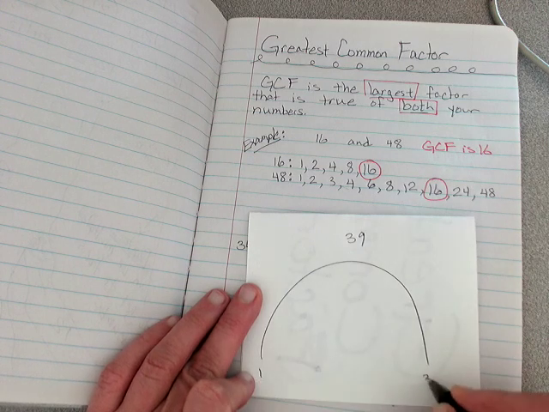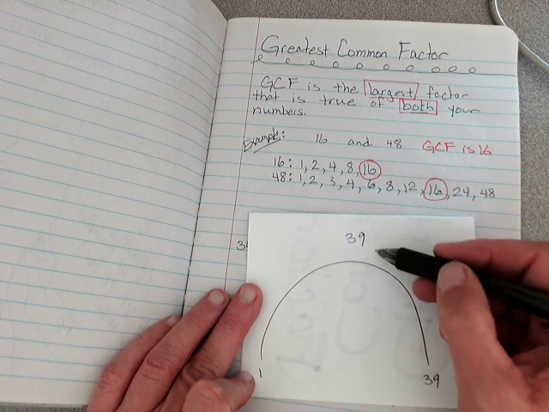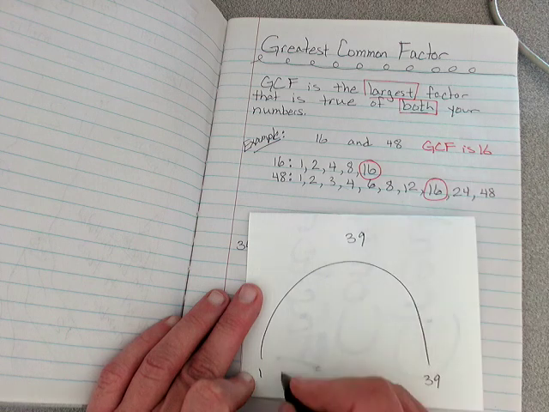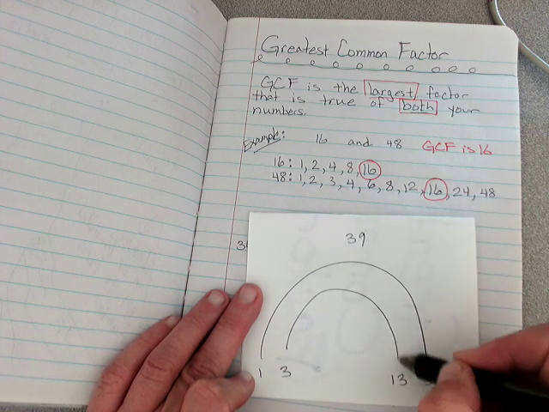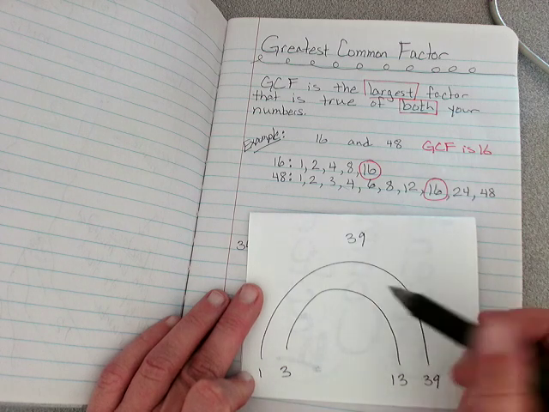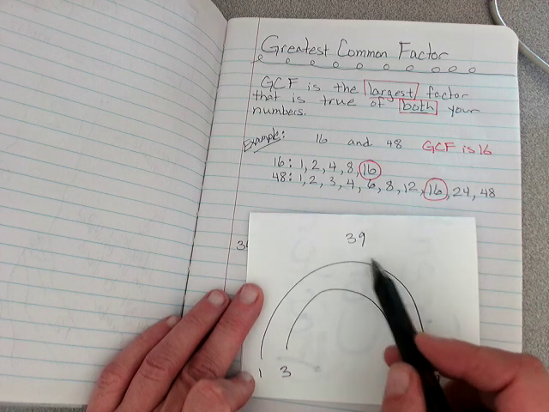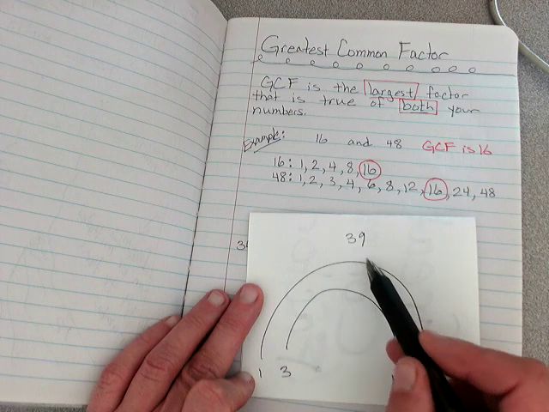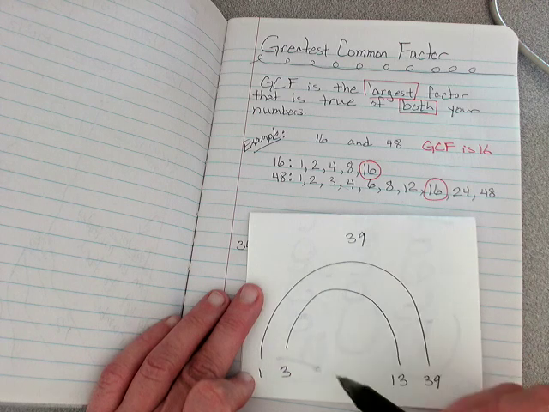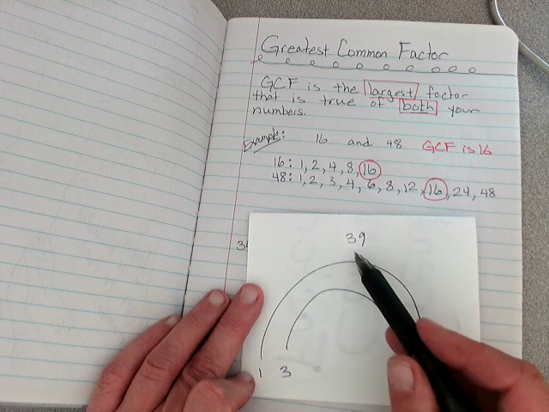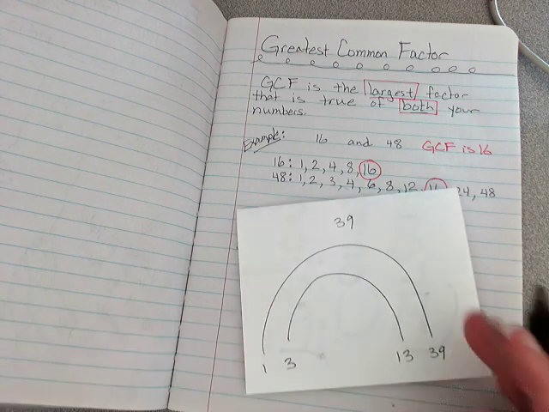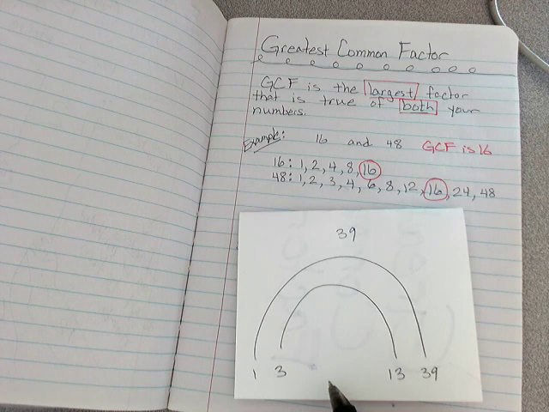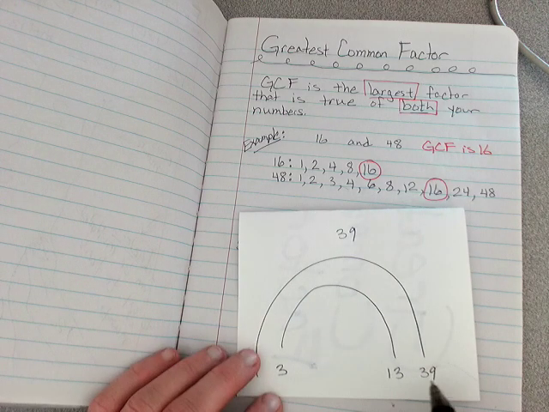1 times 39. 2 is not a factor because it's not an even number. 3 is a factor. 3 times 13. And those are both prime numbers, so I'm probably not going to have any more factors, but I can check. 4, nope, not even. 5, nope, doesn't end in a 0 or a 5. 6, nope, because 6 times 6 is 36, and then that's not going to give me enough for the next one. 7, nope, and 8, nope, 9, nope, 10, nope, and now we're back to 13.